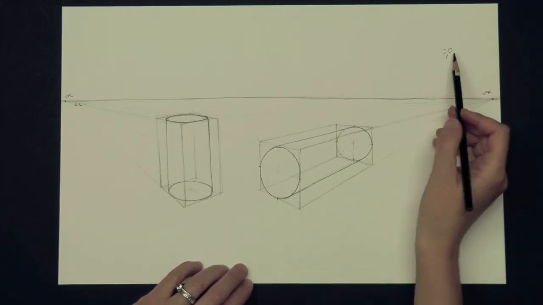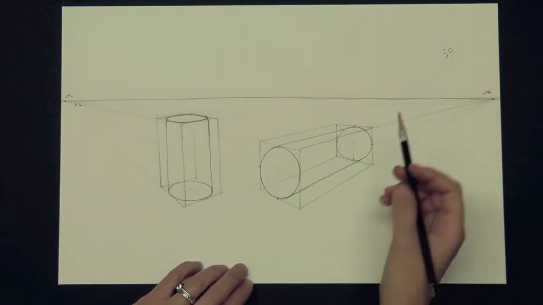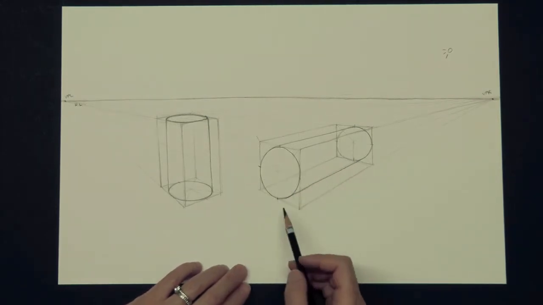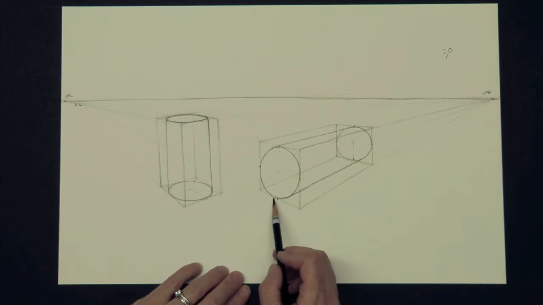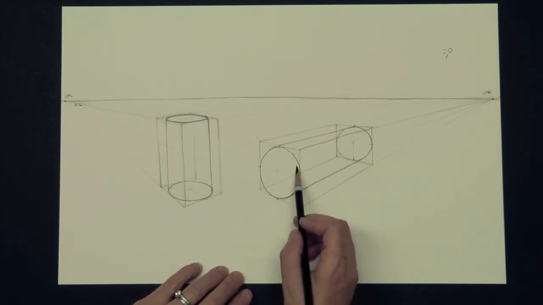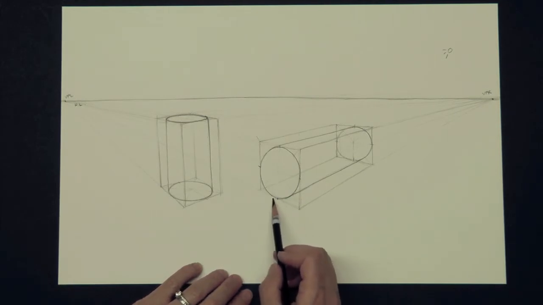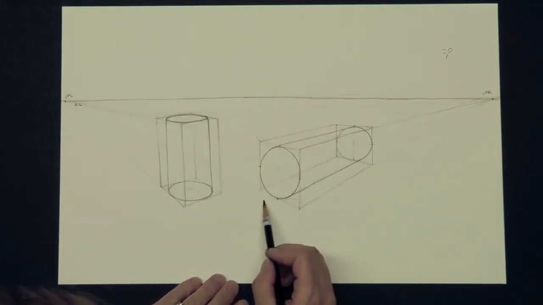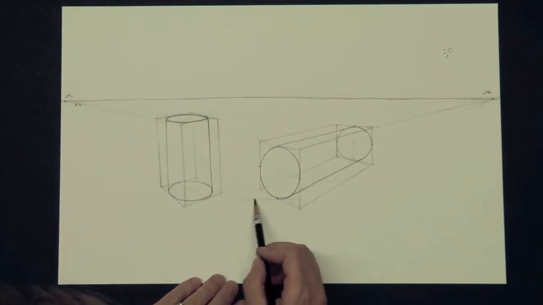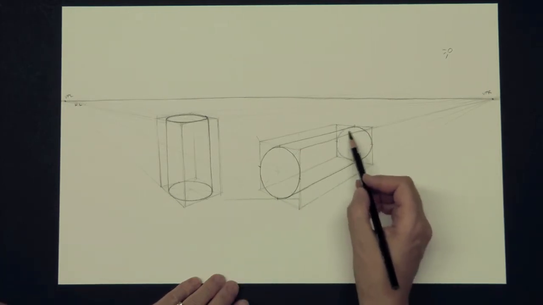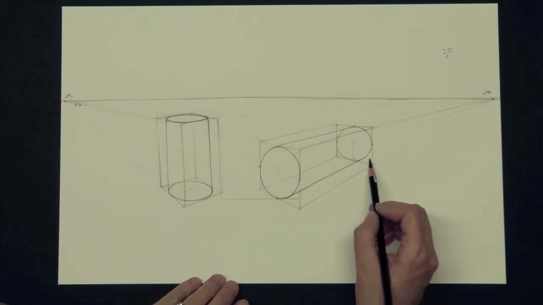Alright, so if my light source is here on the right, and we're going to create a cast shadow of this cylinder that's laying down, the first thing we're going to do is start by drawing some lines adjacent to this ellipse on the end. I'm going to start with the one closest to me, and draw a line that is parallel to the horizon line and the top and bottom of my page. Draw a line there, and then I'm going to come back and do it against this ellipse on the back.